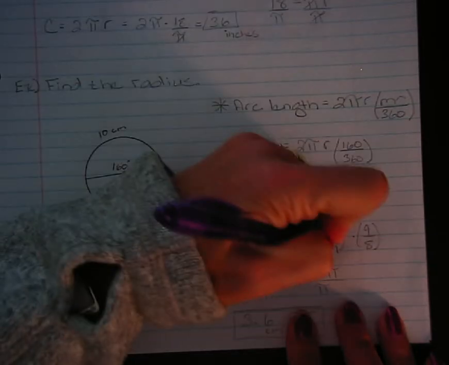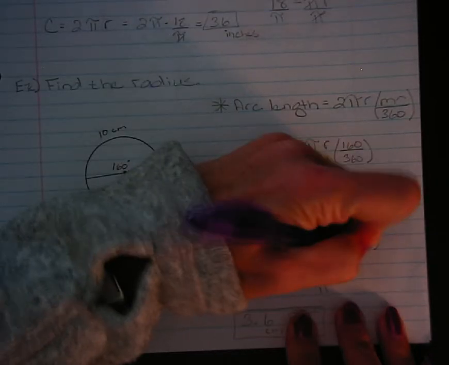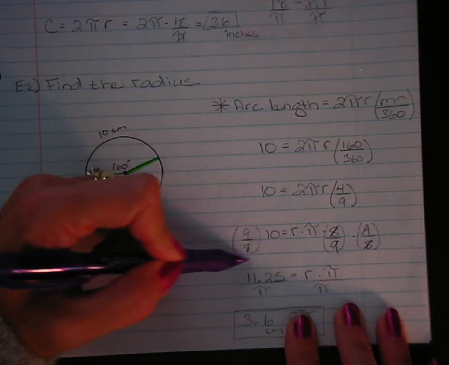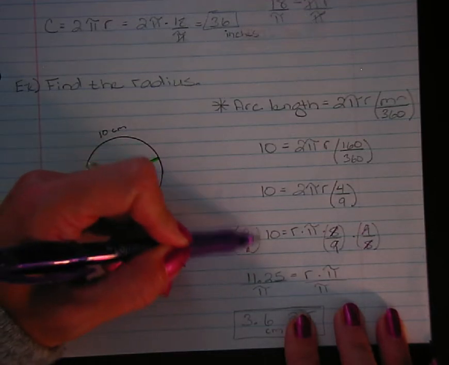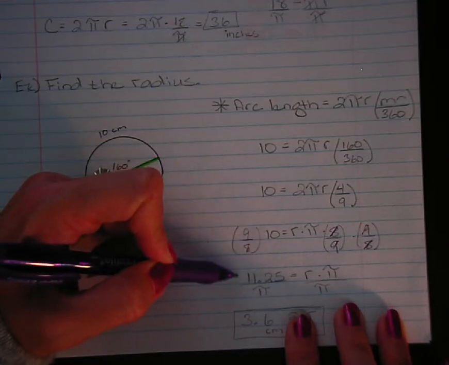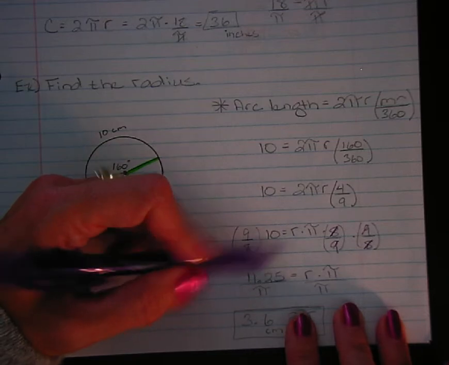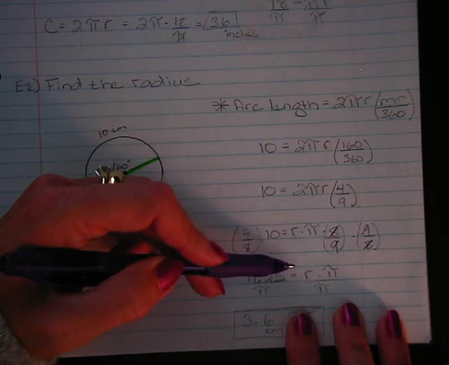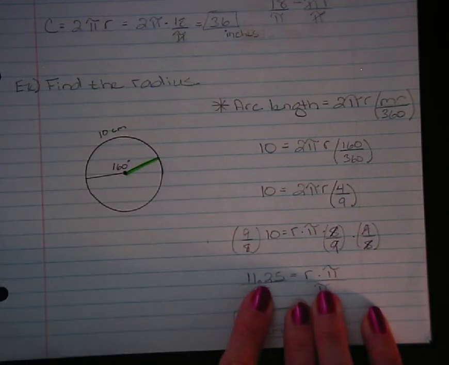That will cancel out these 9s and these 8s and get rid of your fractions on the right side. On the left side, I would put 9 divided by 8 in parentheses in my calculator and multiply that by 10, and you'll get 11.25. On the right side, I still have my radius times pi. Okay, so I'm down to this part right here.